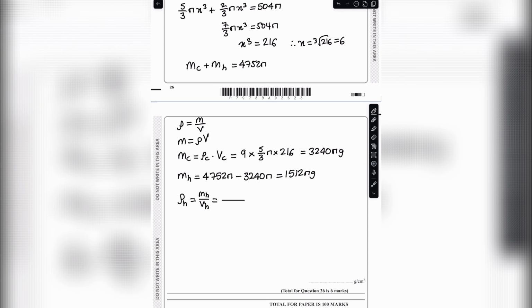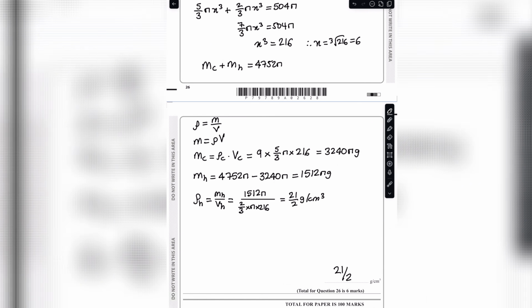So the density of the hemisphere can be obtained by dividing the mass of the hemisphere by the volume of the hemisphere. And when we put that into our calculator, we have 21 over 2 grams per centimeter cubed. And that is the final answer.